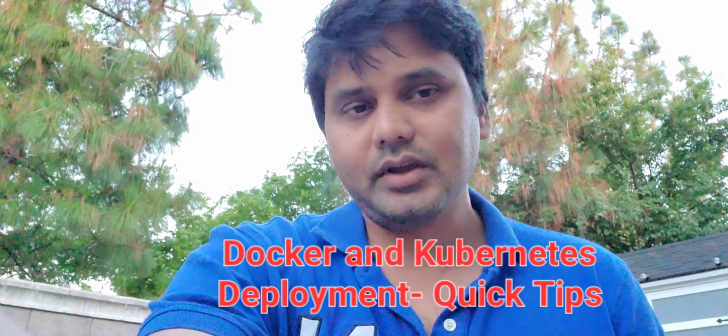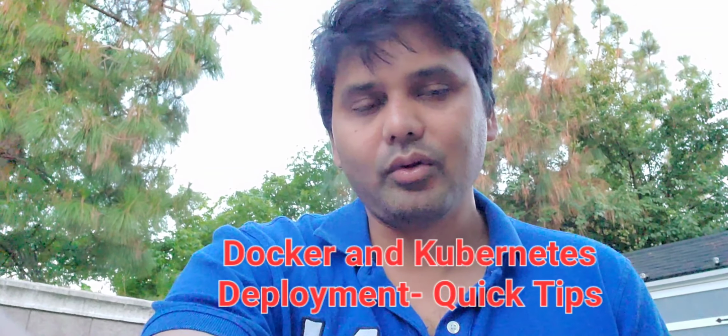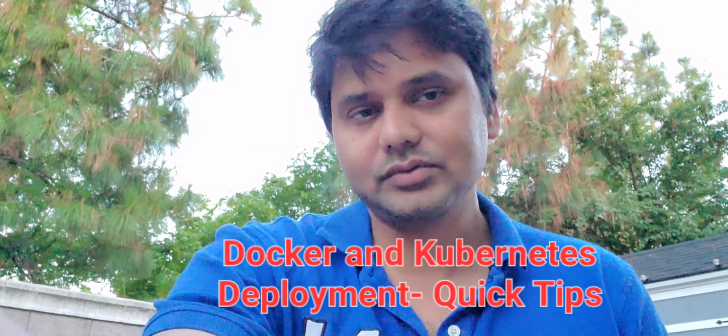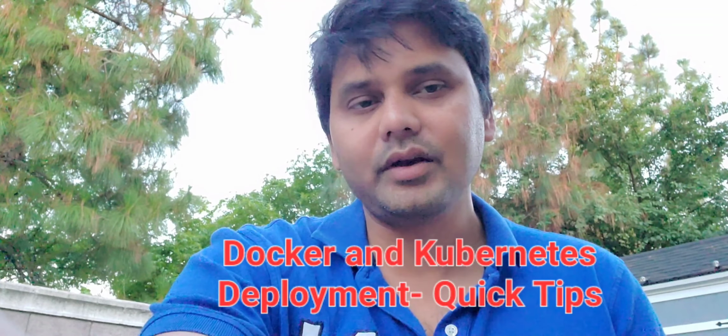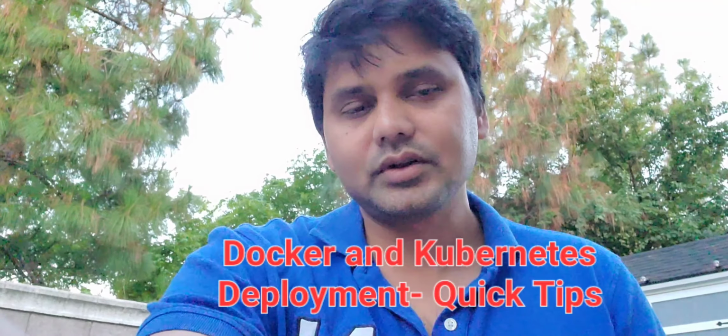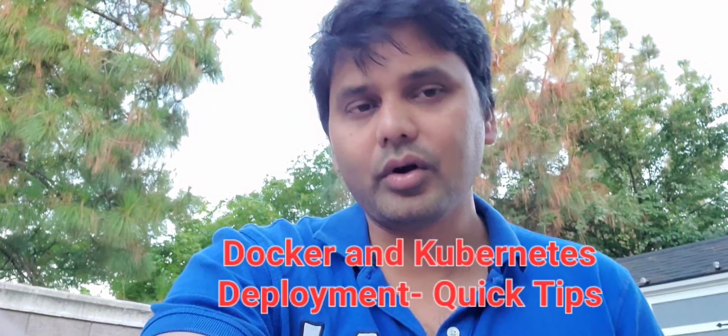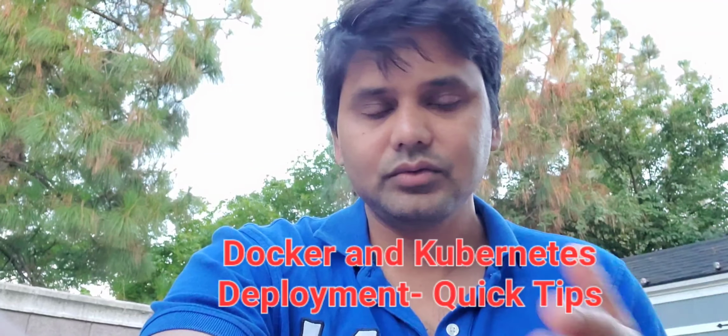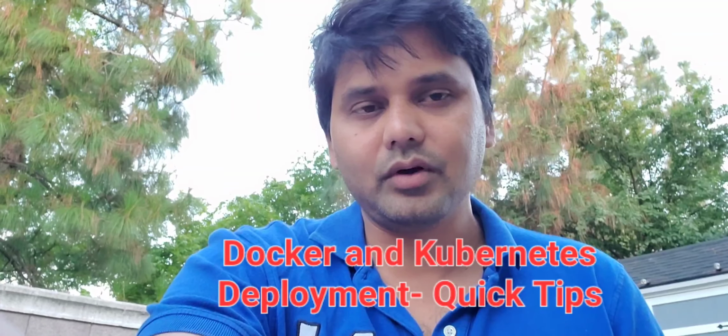And then the second thing is, once you create a deployment, the next thing is you need to expose the deployment. Once you create a deployment, it will create pods for you. There's a replica set. You can say how many pods you want: 1, 2, 3. So those many pods will be created.